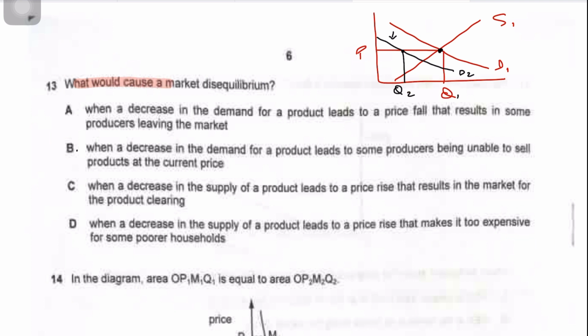Question 13 says, what would cause a market disequilibrium? So the correct answer for this should be B, because it says that a decrease in the demand for a product leads to some producers being unable to sell it at the current price.